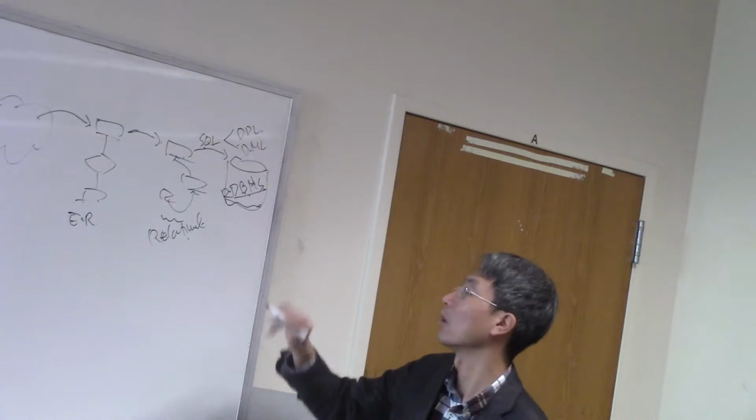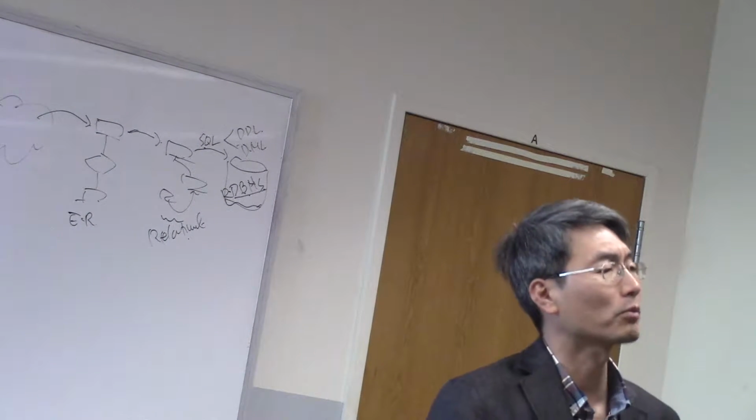Then is that all? No. What is the main purpose of using a database in computer science, in computer applications, in computer science problems? What is the main purpose of using a database? Because we have very large data.